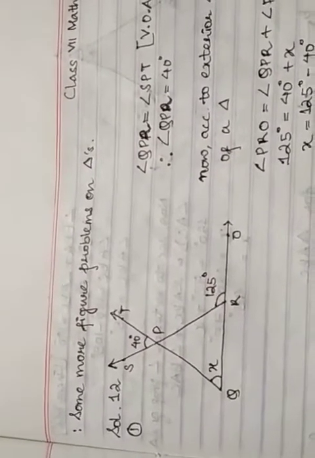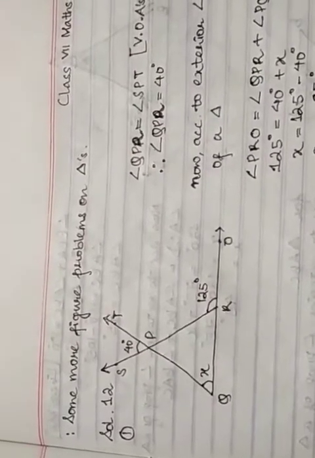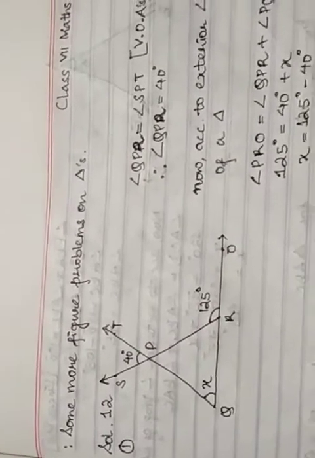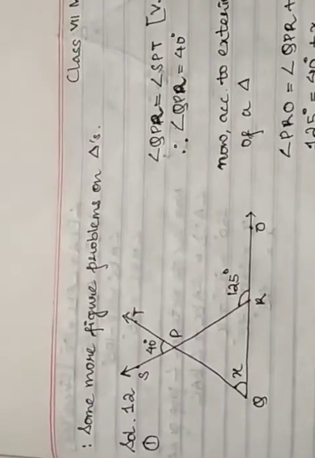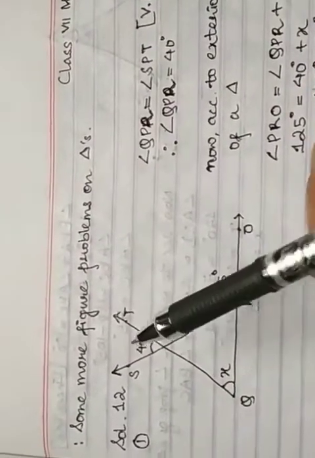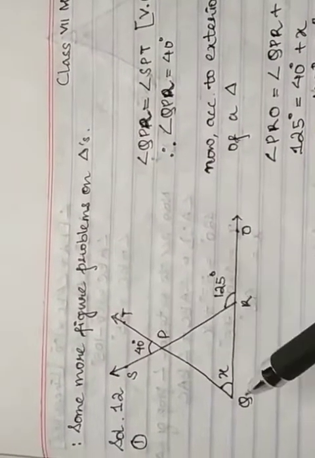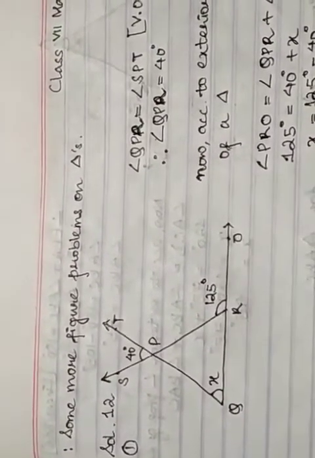So for question number 12, the exercise is the same, that is exercise 17, I guess. For question number 12 we are given a figure. In this figure we can see two intersecting lines, isn't it? The exterior angle is given for the two intersecting lines, and after that a triangle was formed, and an exterior angle of the triangle was also given.